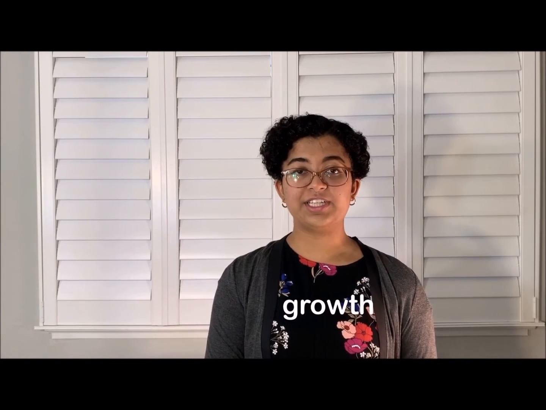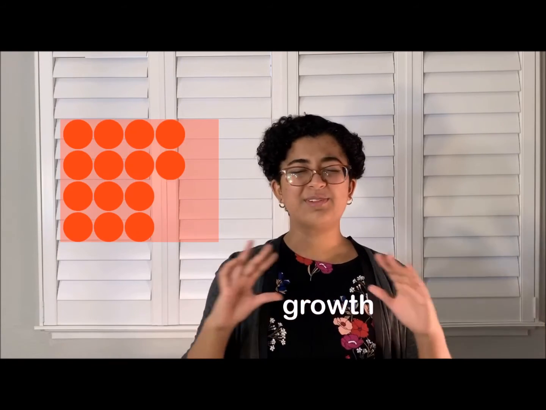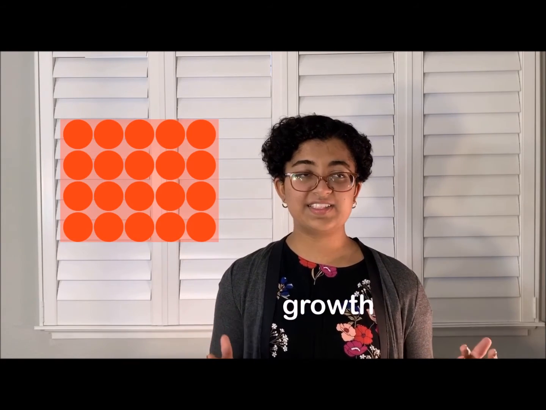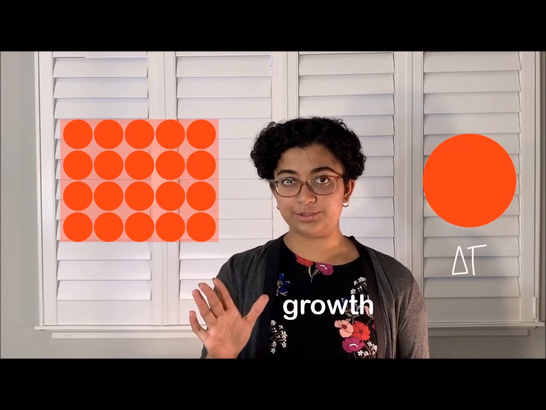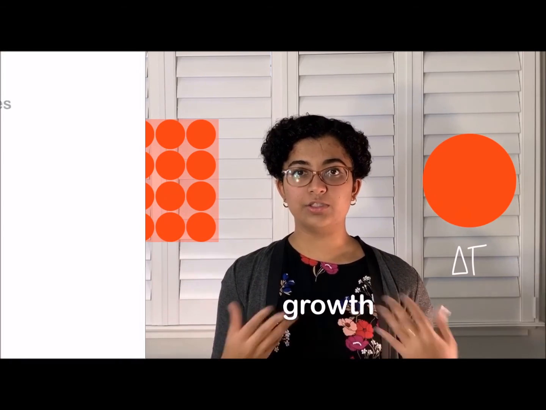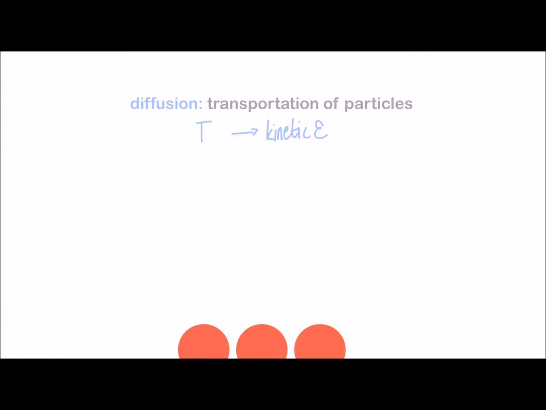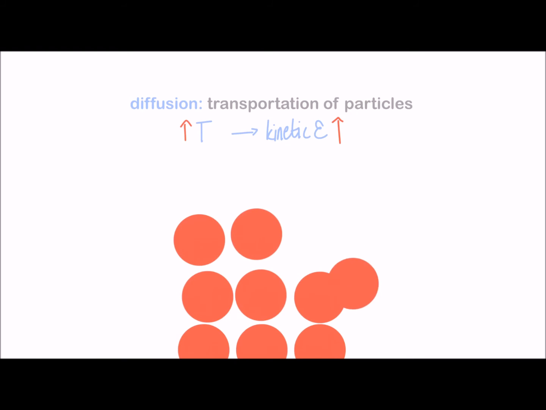After nucleation comes growth, the formation of new nuclei in the new phase that eventually completely overtake the old phase, in this case, the liquid. While nucleation is dependent on a change in temperature, growth is dependent on temperature alone. This is because growth happens through diffusion, the transportation of particles. With increased temperature comes more thermal energy, which can be converted into kinetic energy to move the particles around further and further. So what have we realized so far?